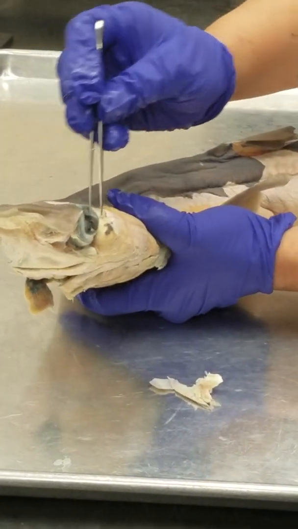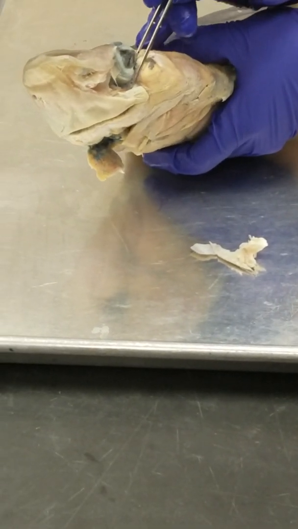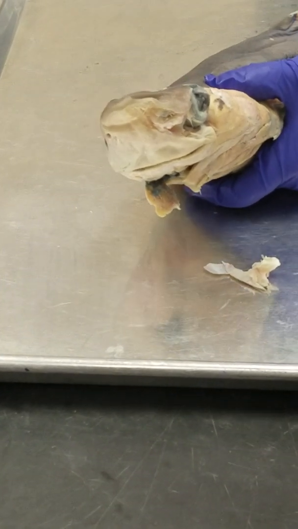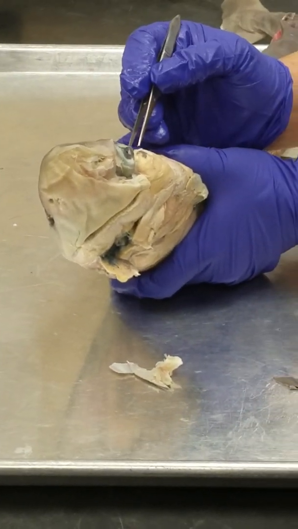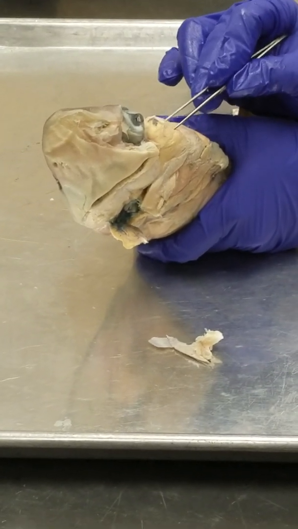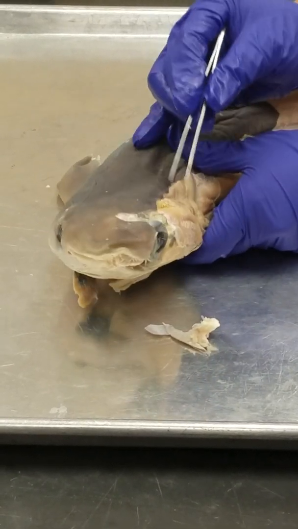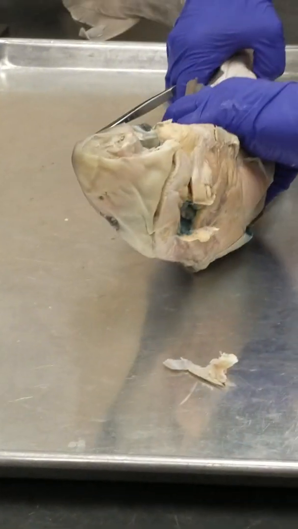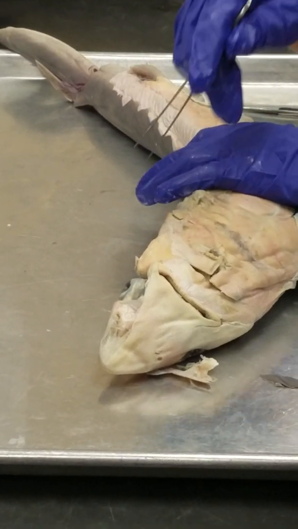Here's the eye again. What's the muscle ventral to the eye? Deep in there. Orbitalis. Okay, so it's in the eye orbit, preorbitalis. What's this big round cheek muscle here? Adductor mandibulae. I can see the adductor mandibulae from the dorsal side, from the lateral side, and from the ventral side. Make sure you are able to identify it from all views.